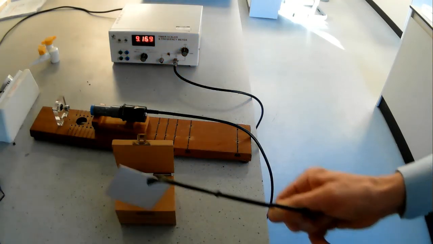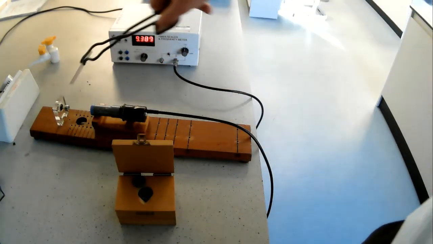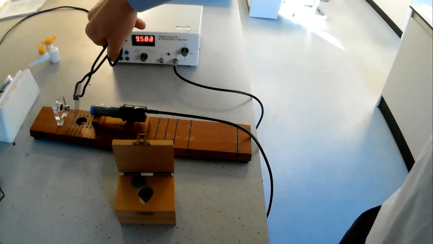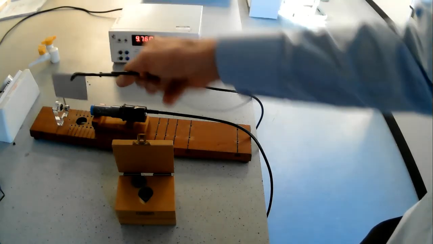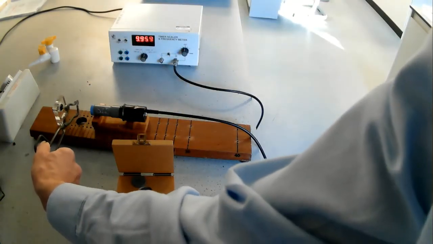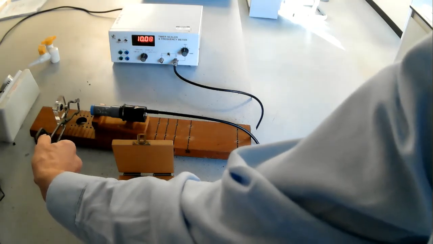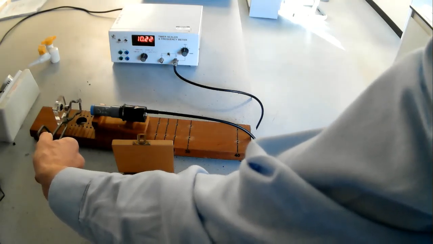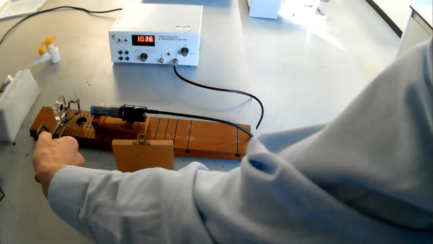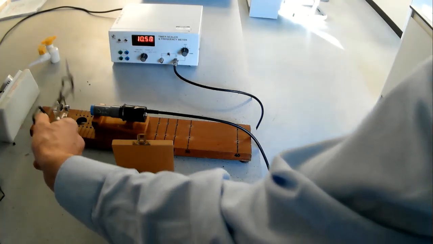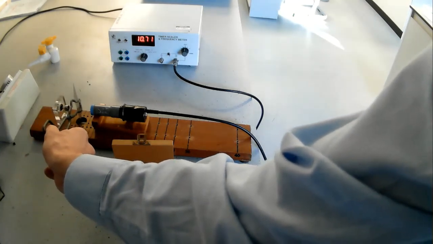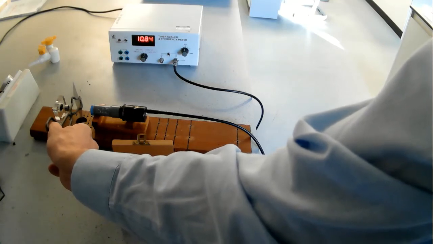Well, I've got here some thin aluminium, just under 0.5 millimeter thick. Place that in the way, and you'll see that the count has gone down, but is still going up way above background. So, thin aluminium reduces the amount of beta, but doesn't stop it.